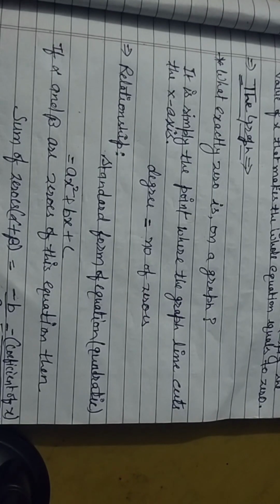Next is the graph. If I draw a graph of any equation, then what exactly is a zero on a graph? It is simply that point where the graph line cuts the x-axis. If I say any curve touches or cuts the x-axis in 2 points, then the zeros of the equation will be 2.